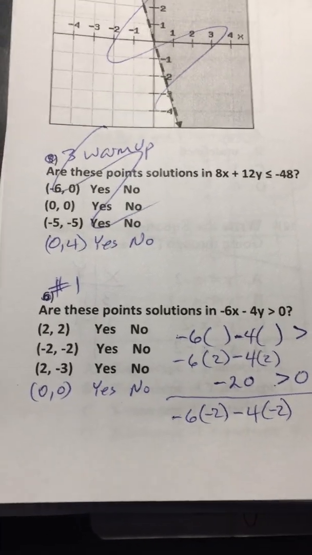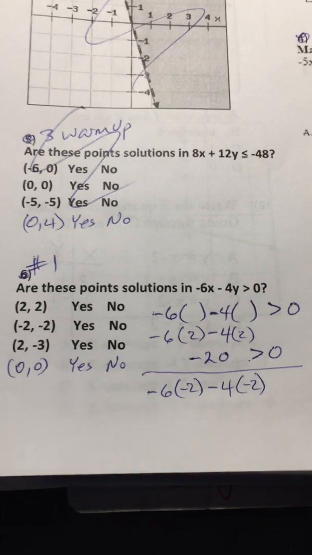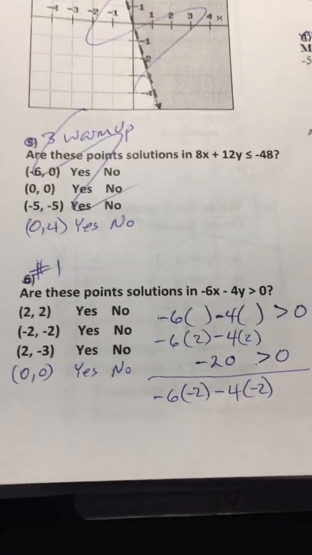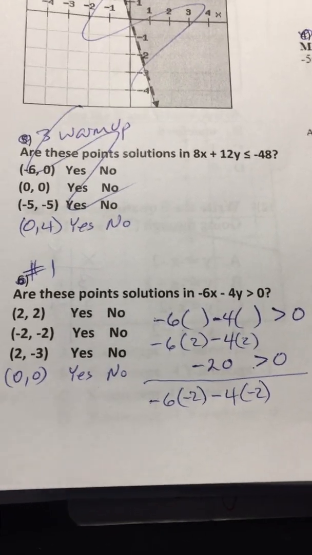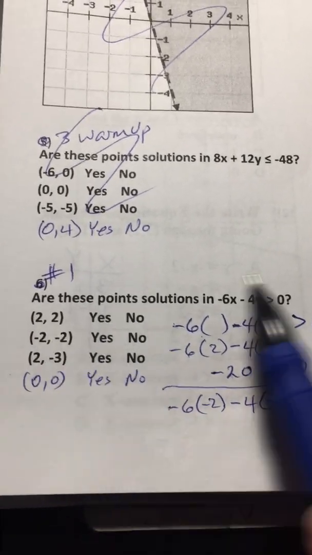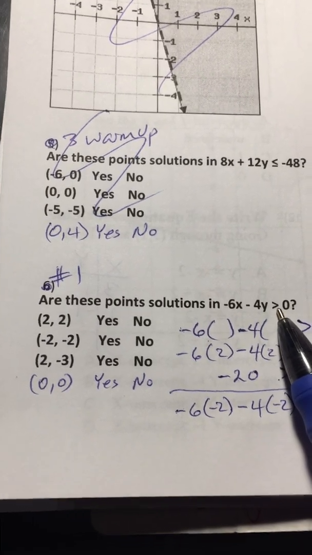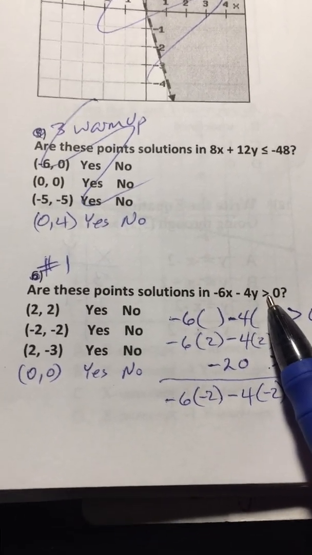So this is a review of what we were doing yesterday, so the same sort of thing, graphing inequalities, and then a bunch of review stuff on the linear things. So they want to know if these points are solutions. Anytime you're looking for something to be a solution, you just plug the x and the y number into the equation, or the inequality in this case, and if it's true, it's a solution. If it's not true, then it's not a solution.